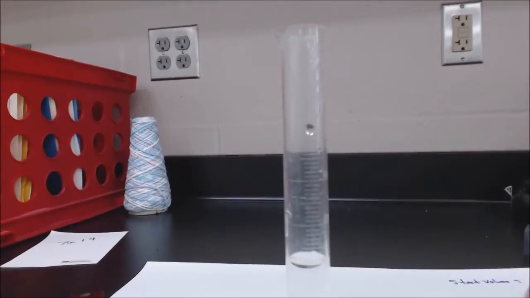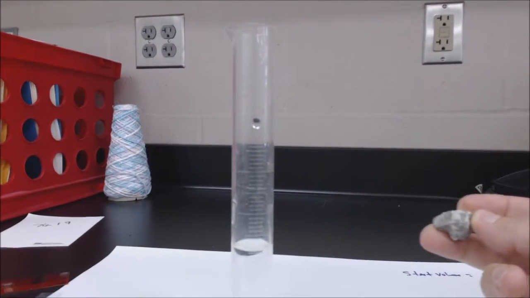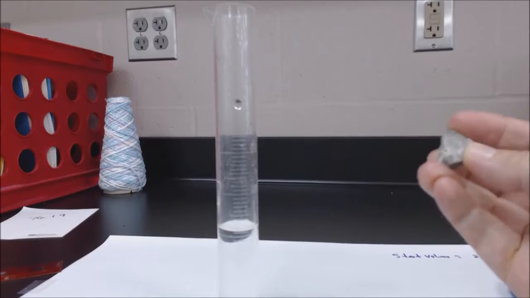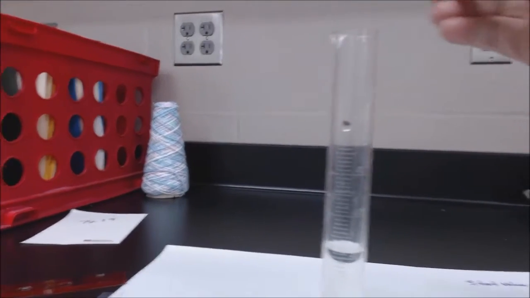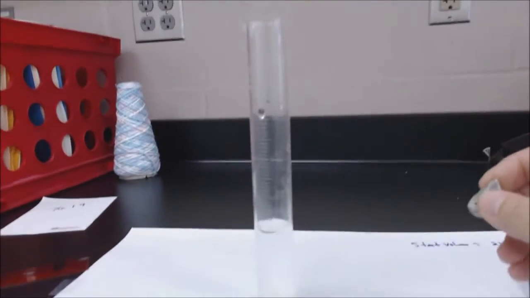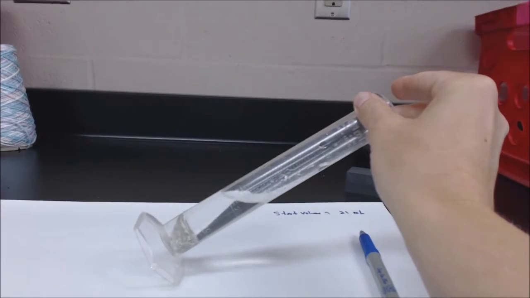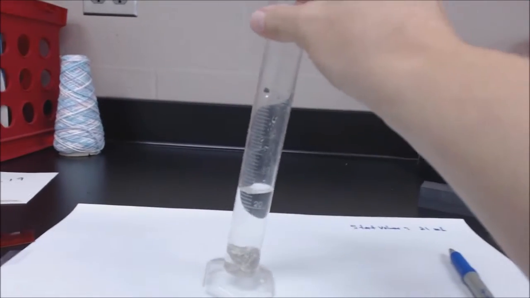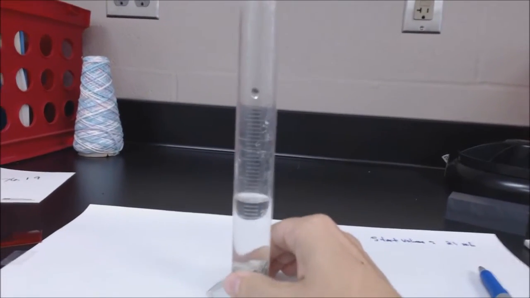Now, what I want you to remember is that we're going to put our rock into the graduated cylinder, and this rock is going to displace this water, meaning it's going to move the water. So when you do this, you want to be careful, and I'm kind of doing this one-handed because my other hand is on the camera right now, but you want to be careful. You want to tip your graduated cylinder to the side a little bit. You don't want to spill the water. And then gently drop your object into the water. You want to make sure that no water leaves the graduated cylinder.